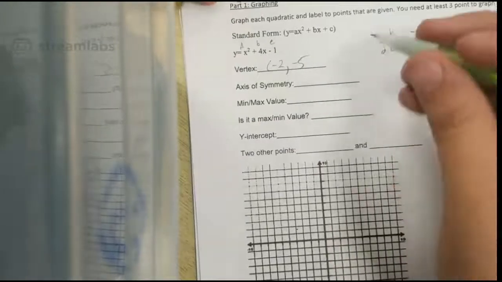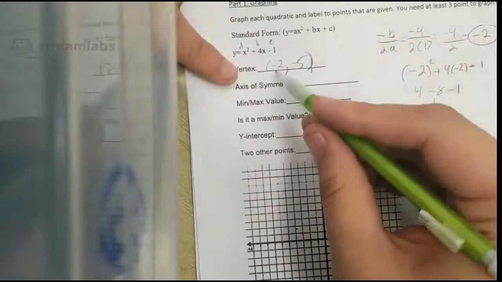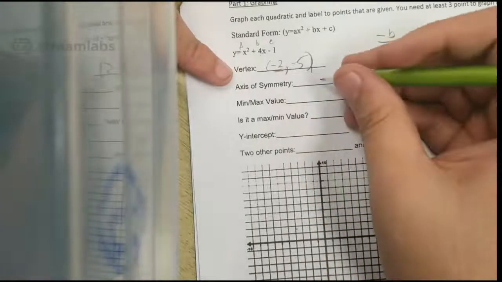You know what's really, really nice? The axis of symmetry is simply the x of the vertex. So the axis of symmetry is negative 2. The min-max value is simply the y of the vertex, which is negative 5.